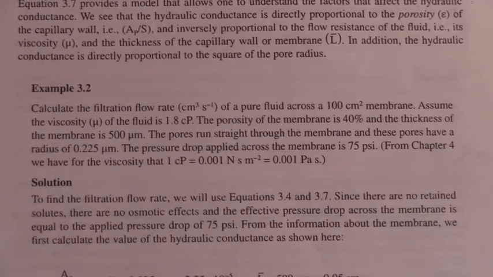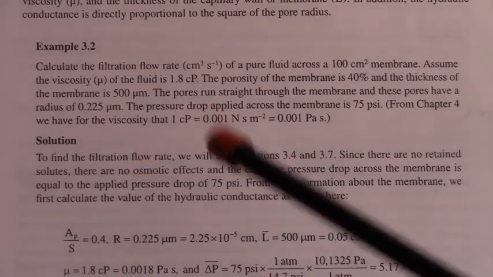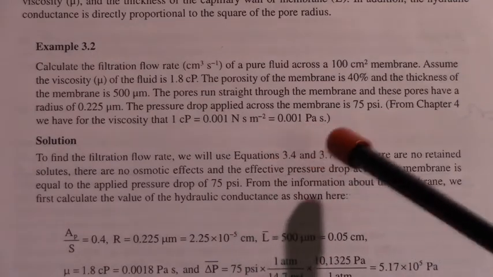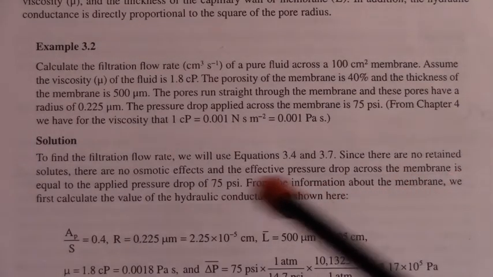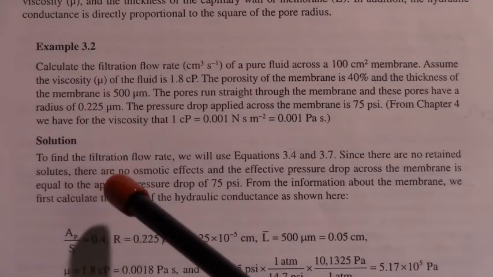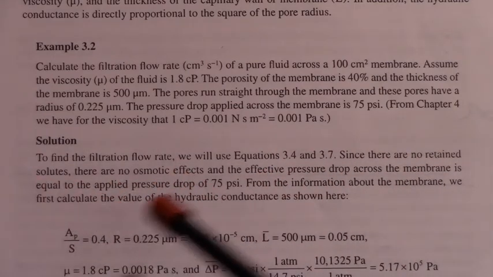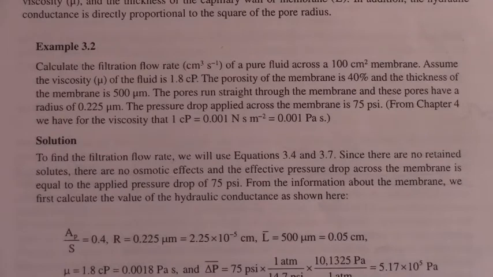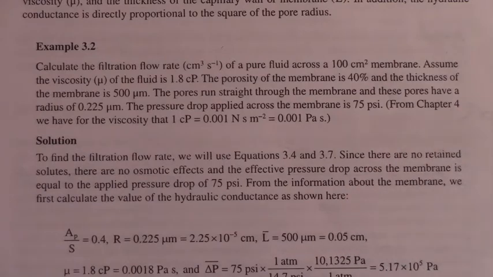So what we want to find here is the filtration flow rate across this membrane. We're going to have to use equations 3.4 and 3.7. 3.7 we use in order to estimate the hydraulic conductance. Since there are no retained solutes in this problem, there are no osmotic effects, and the effective pressure drop across the membrane is just equal to the applied pressure drop of 75 psi. From the information about the membrane, we first calculate the value of the hydraulic conductance, and I'm showing the calculations below which lead to that.